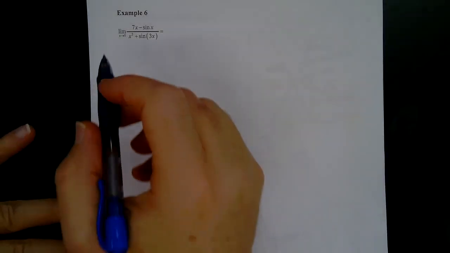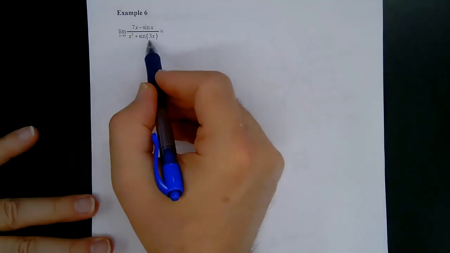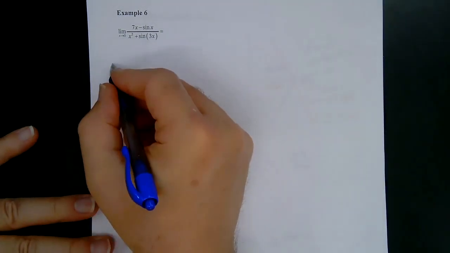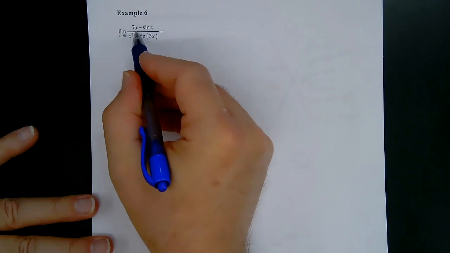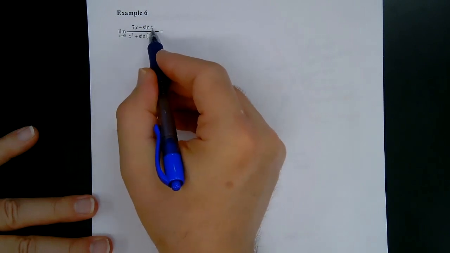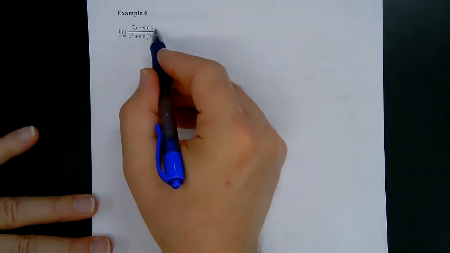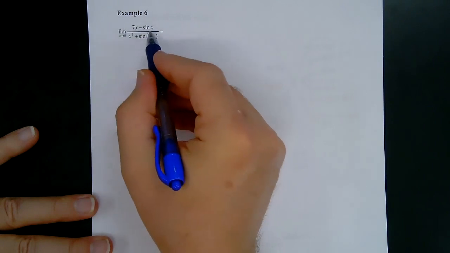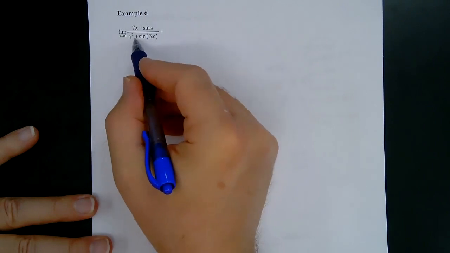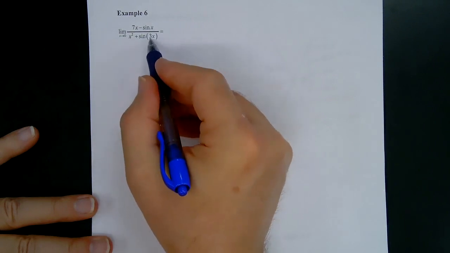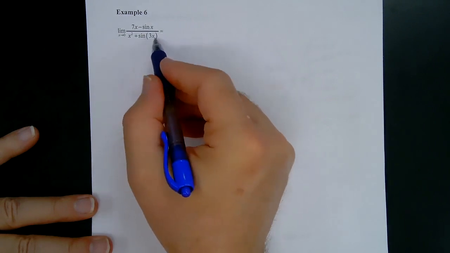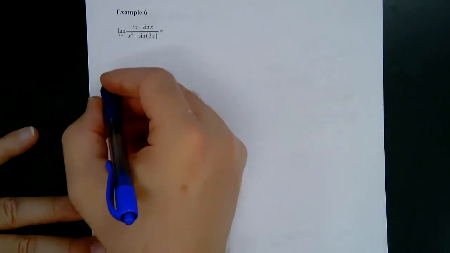Okay, so we're taking the limit as x approaches 0 of 7x minus sine x over x squared plus sine of 3x. Okay, so if we try to do direct substitution, this is going to be 0. Sine of angle 0 would also be 0. So we have 0 minus 0. This top is going to be 0. And when we try to do direct substitution here, this is going to be 0. Sine of, and 3 times 0, this would be 0. So sine of 0 is still 0, okay?